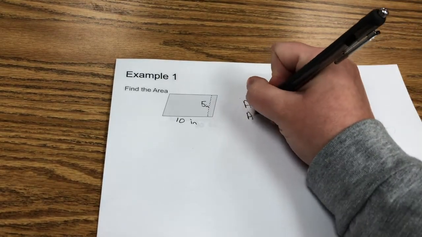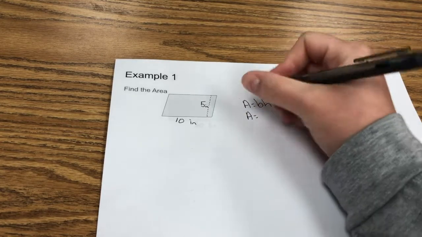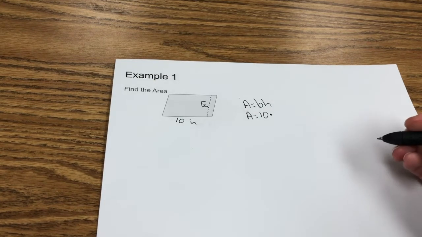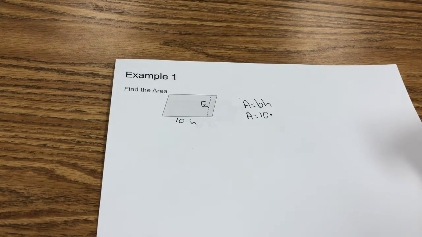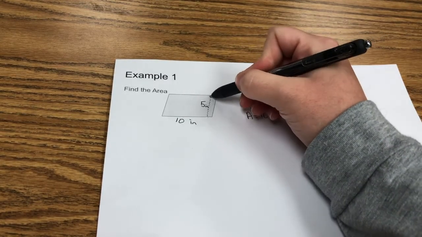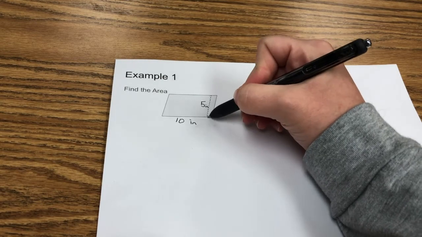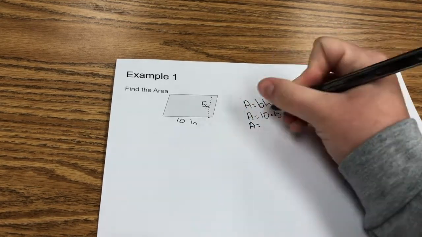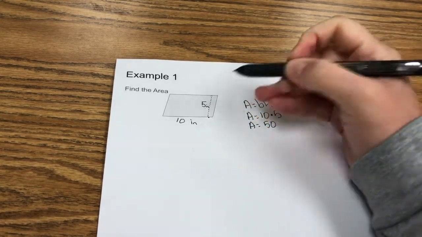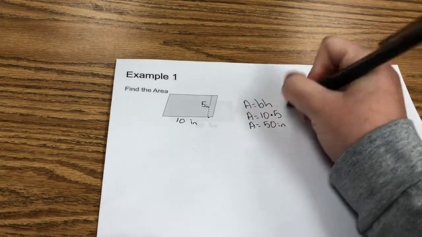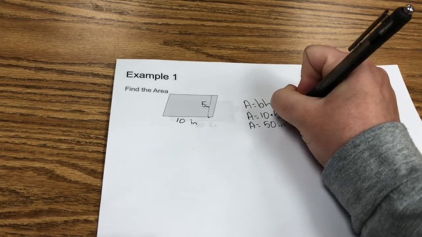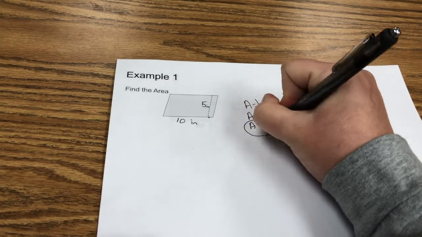So let's plug in. Here is my base, and then I always say use that dot for multiplication, because once you get into equations and expressions and using those variables, an x might look like a variable. So here is our dotted line showing us that from the top of the shape to the bottom of the shape is 5 inches. So then you just multiply. 10 times 5 is 50. Our units are inches, and since we did multiply 2 different measurements, I do need that squared on my units.